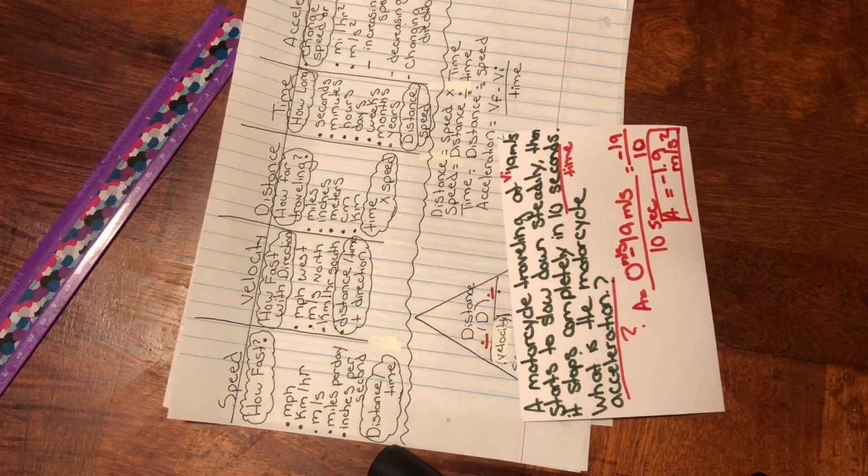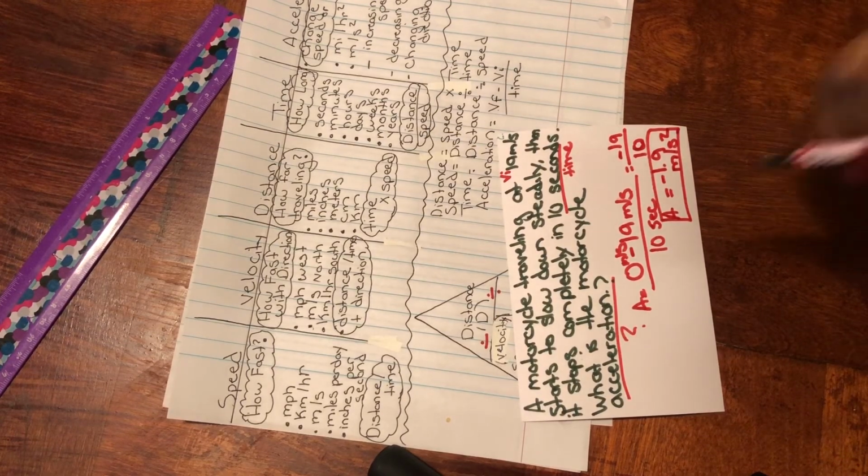Copy these problems down, including the notes and the answers. Take a picture and submit for a grade.